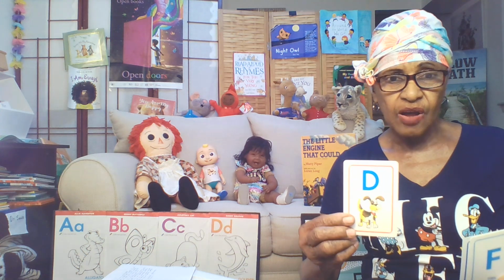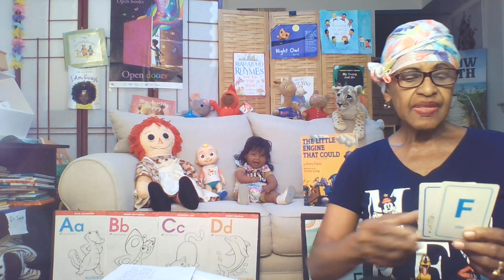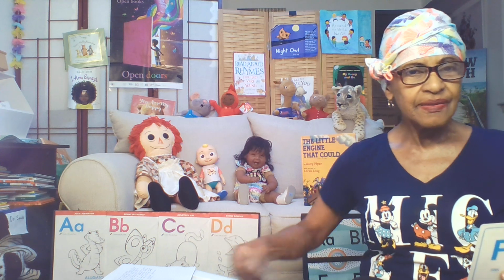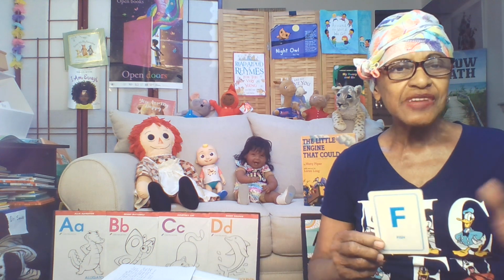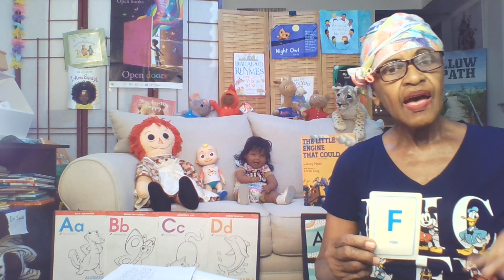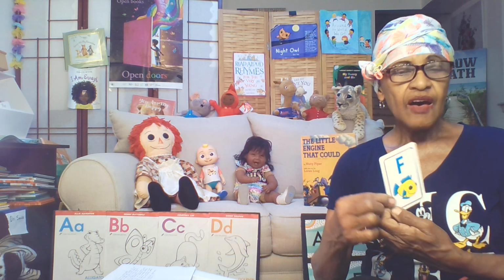Letter D, there's the dog. D. What's the sound? D. Here's the elephant again. E. Yeah, you could have an A. Find as many pictures as you can for the letters that go with them, and you'll hear the different sounds because it will change. Fish for the letter F.